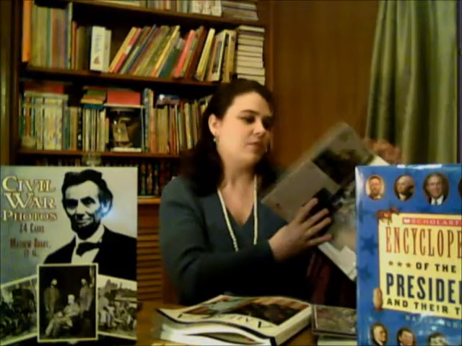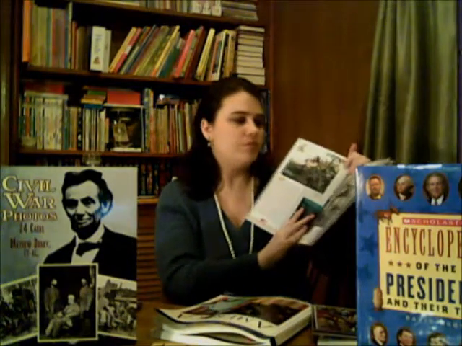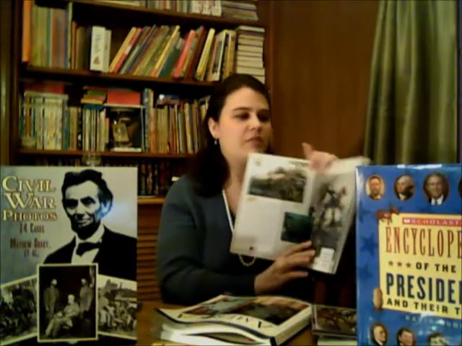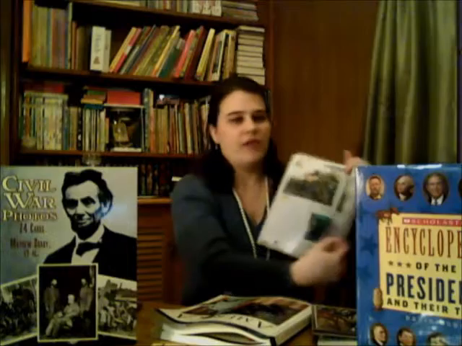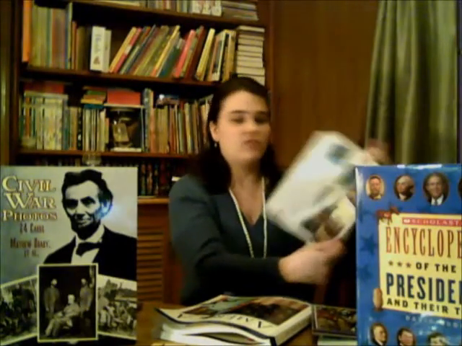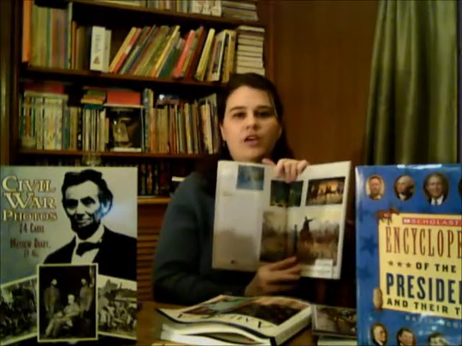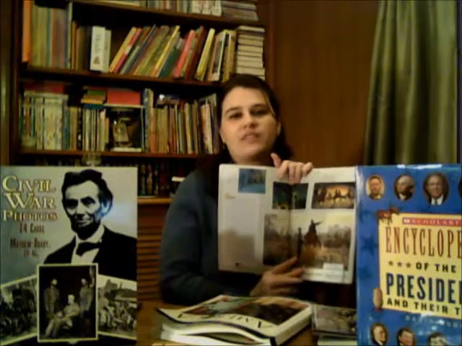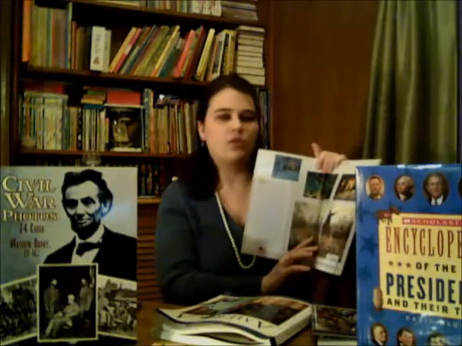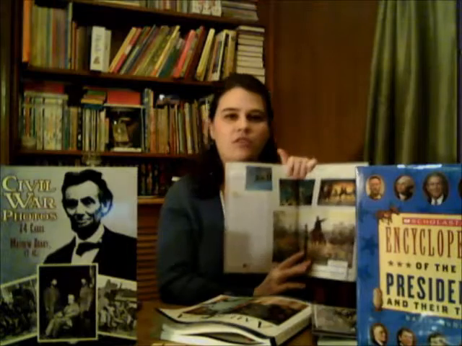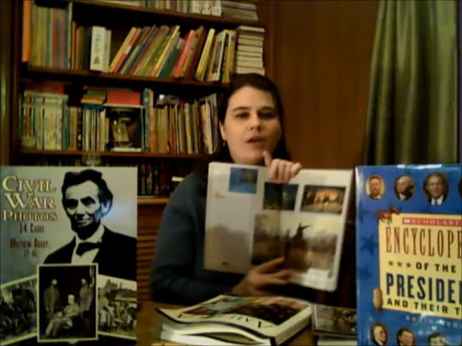But this gentleman has some beautiful and vivid paintings depicting all sorts of the battles and the different scenarios that our soldiers had endured. The only thing that I would caution you on is maybe some of that detail and the graphics there. You may want to just take a quick peek at this just to make sure that everything's on the up and up, depending on the age and maturity of your child.